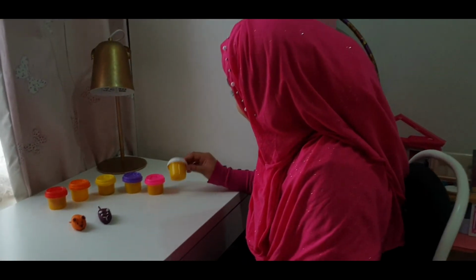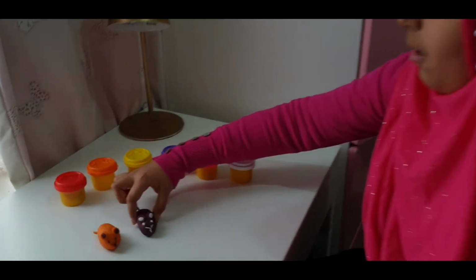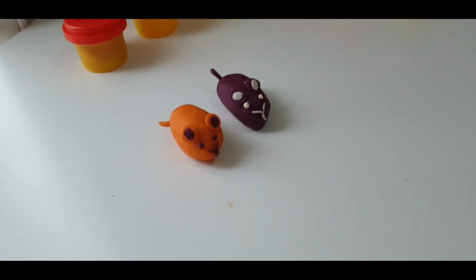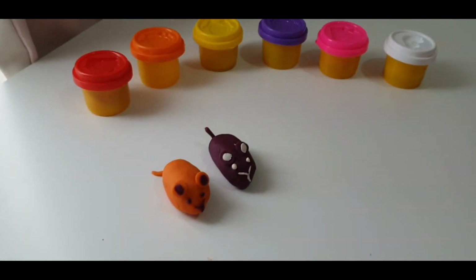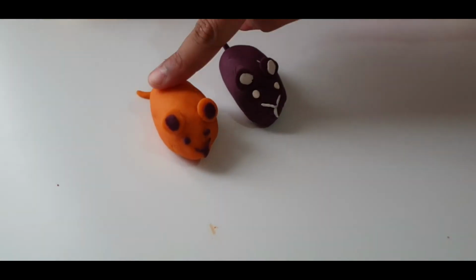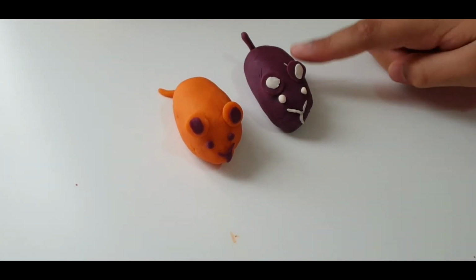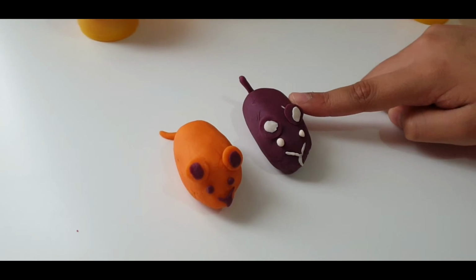Today I'm playing with Play-Doh. Can you tell me what kind of animals I've got here? Yes, I have got guinea pigs. This one is orange, narangi, and this one is purple, jamni.